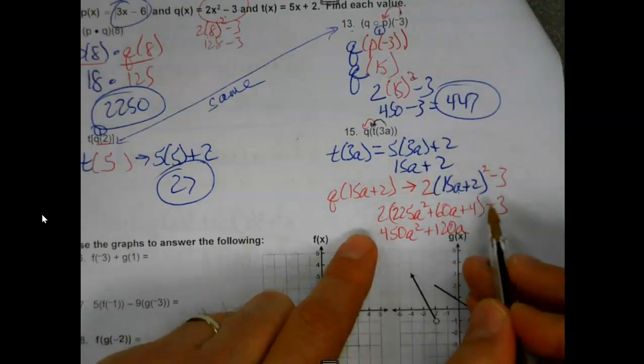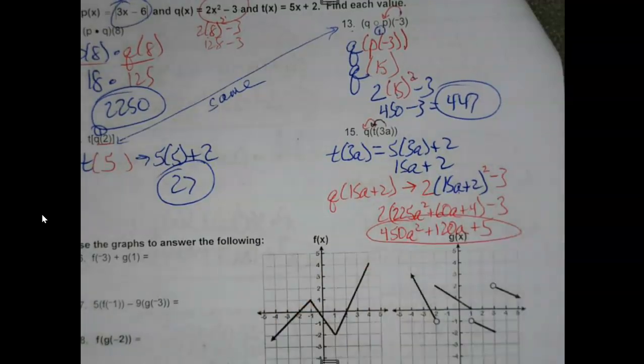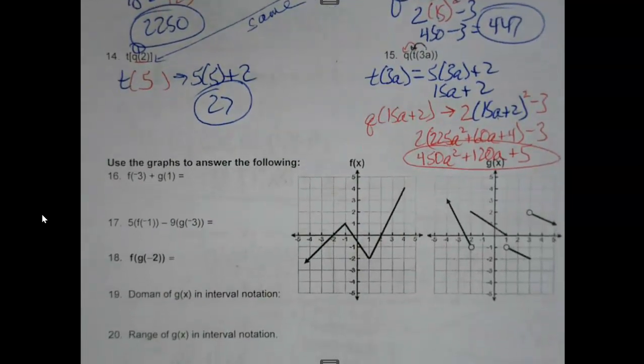2 times 4 is 8 minus 3 is 5. Woo! That was kind of fun. That was kind of fun.